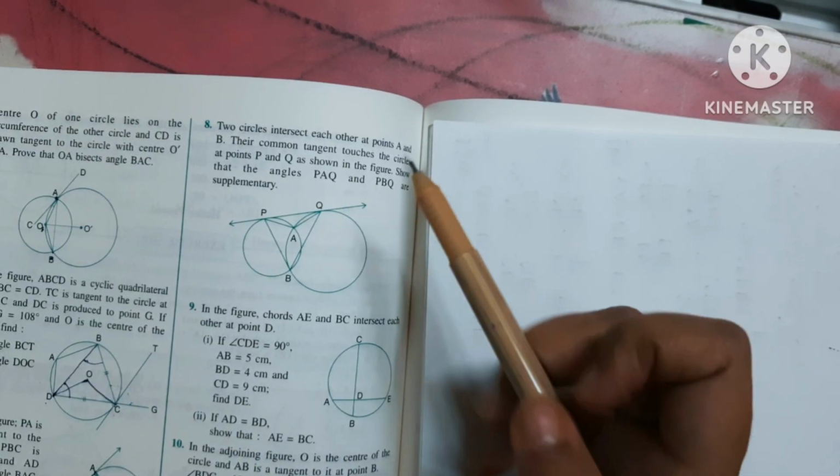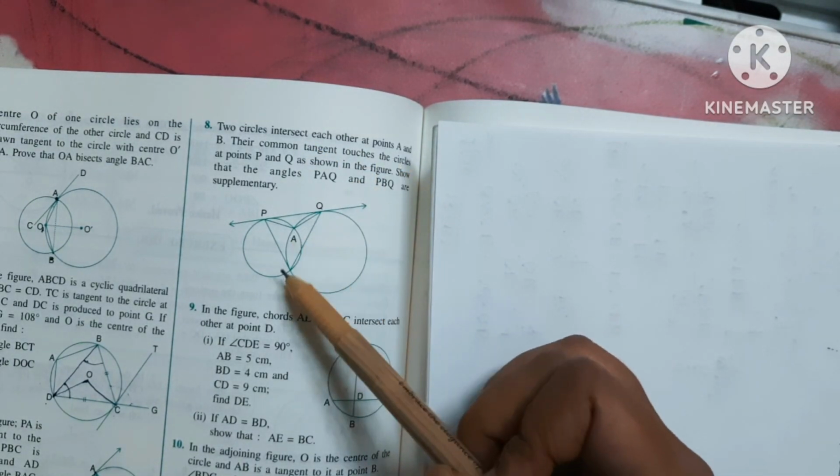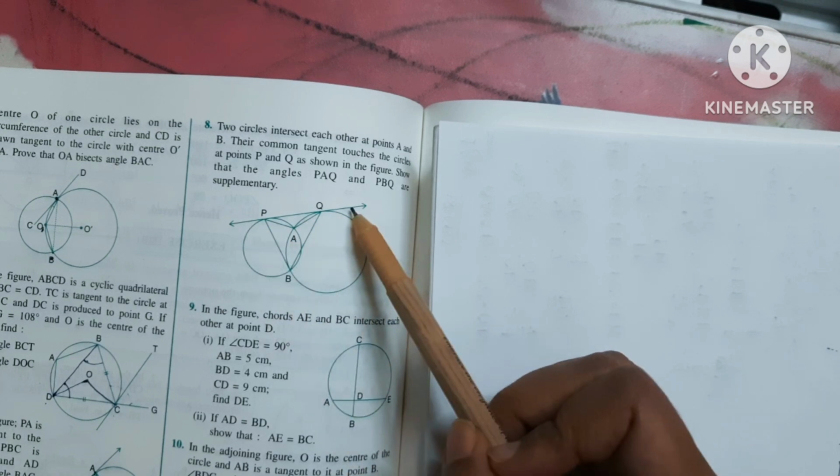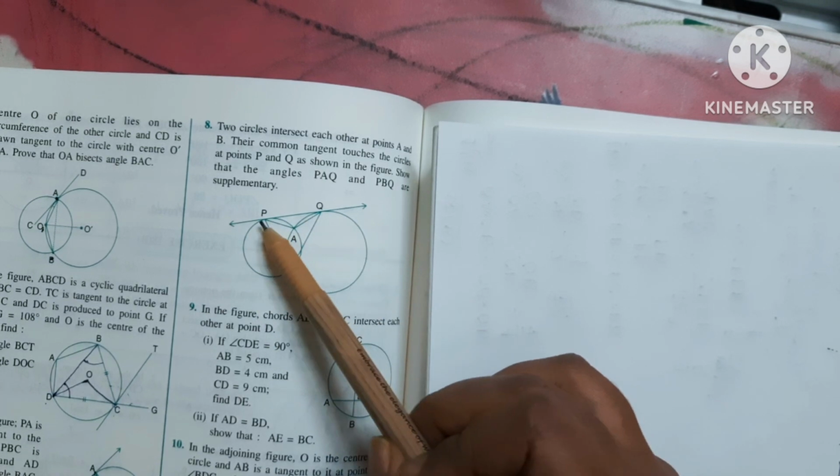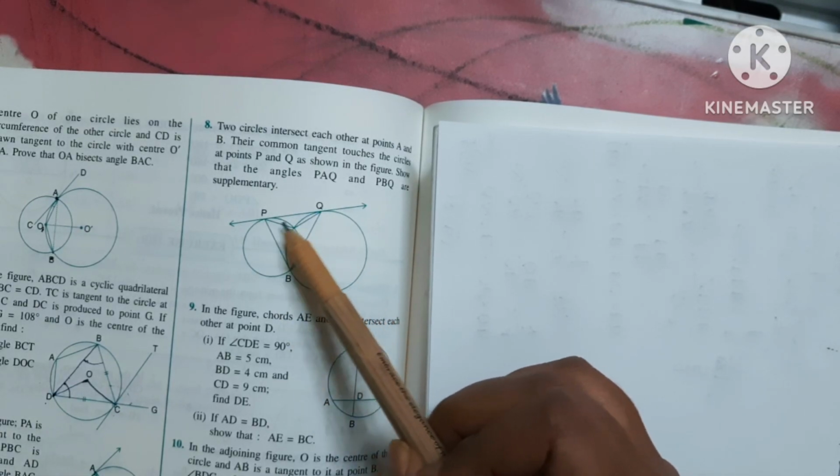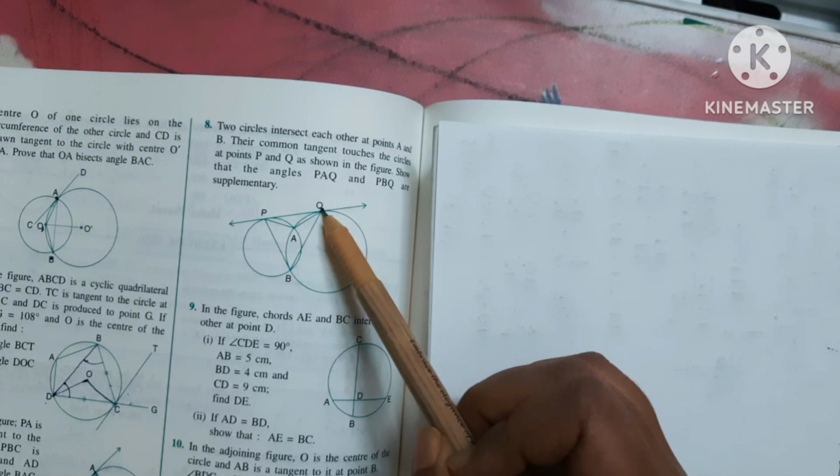Okay, now question number 8. See two circles. They intersect each other at the points A and B. There is a common tangent that touches these two circles at the points P and Q. Now you have to show that PAQ and PBQ are supplementary.